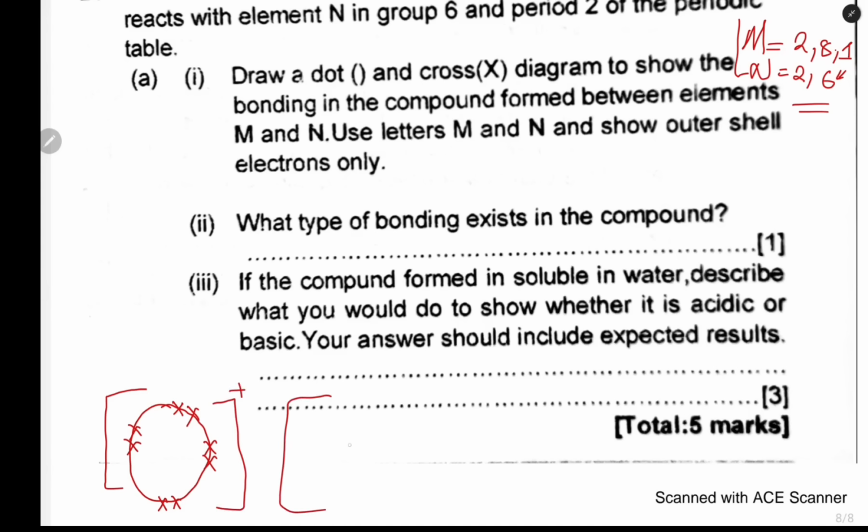In the middle, this is the M, this is N. Since it's different, I'll use dots. Since it has 6, I'll put dots like that. Then of course I'll put a negative charge.